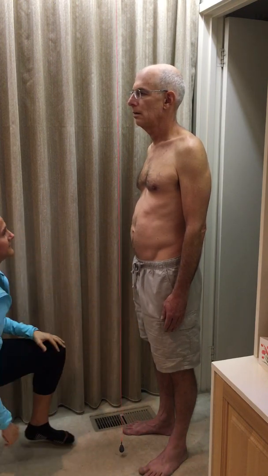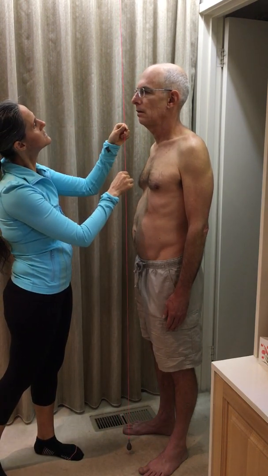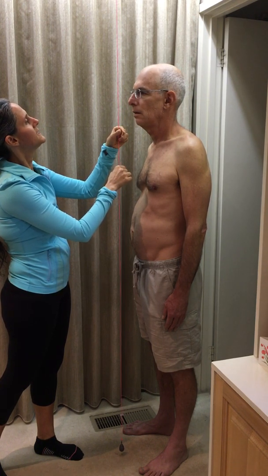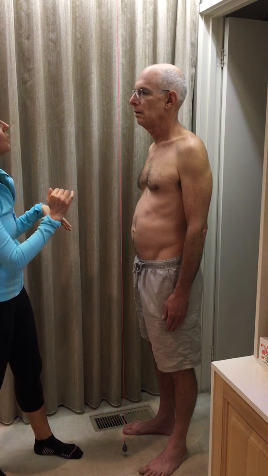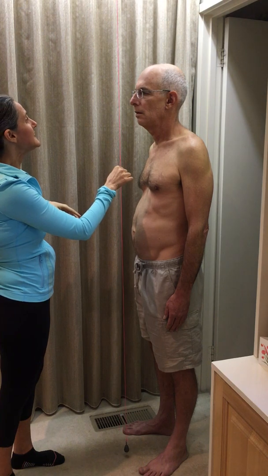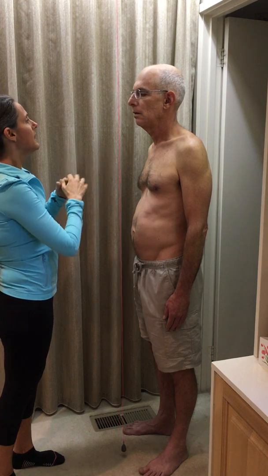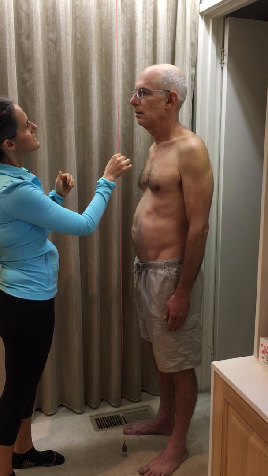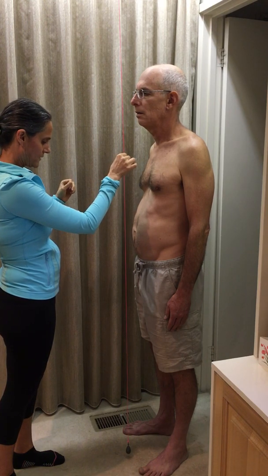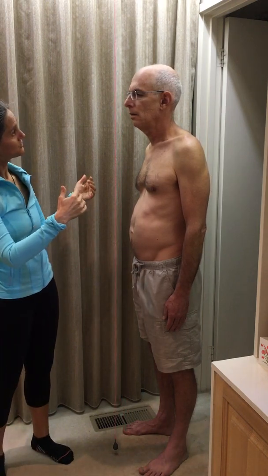The last thing to check is the head carriage, to see if there is any lateral flexion of the head, and checking it with Ofer, we can see that his head is a little bit laterally flexed to the left side of his body from the midline. Okay, now we will check Ofer from the posterior view. Could you please turn around?